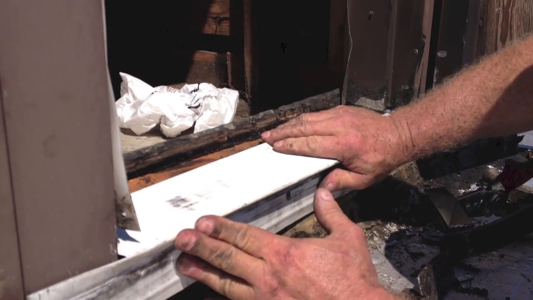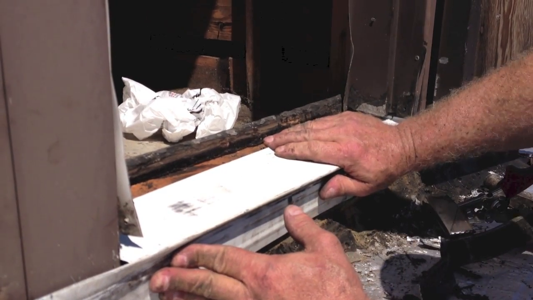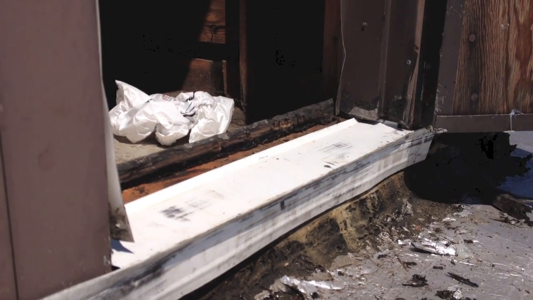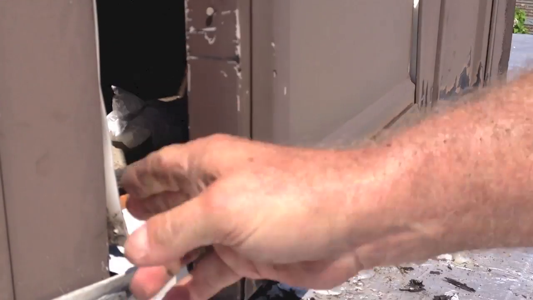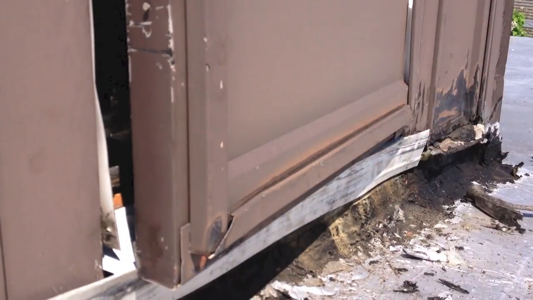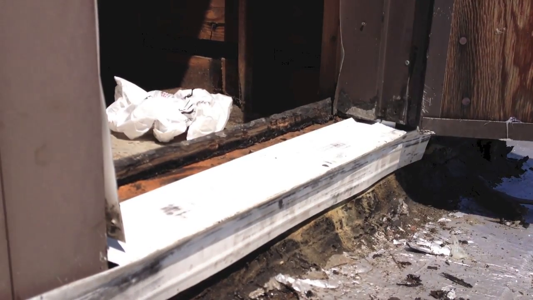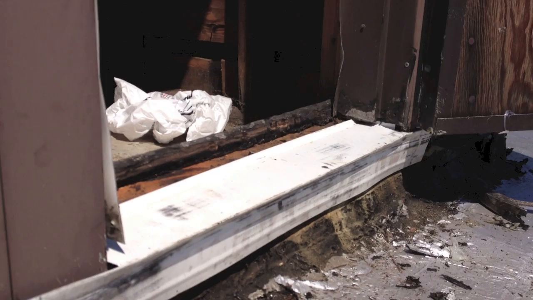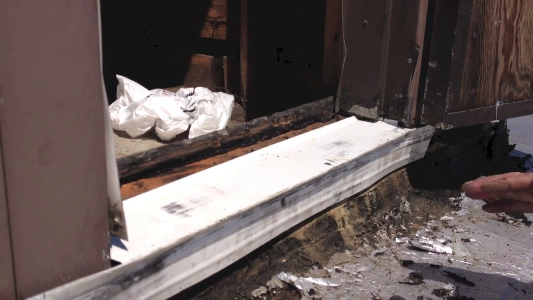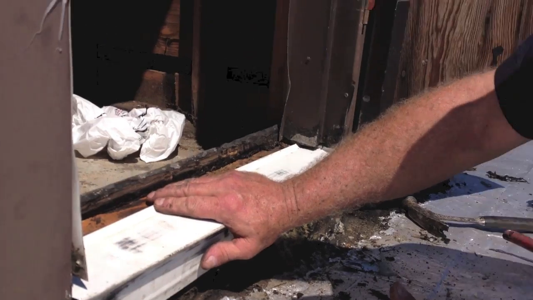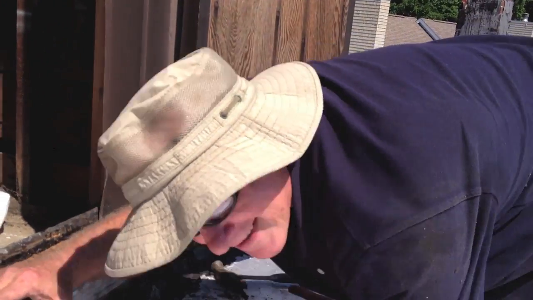And we have fixed the flashing for this door. So when you close the door, what's that there? Water cannot get in there. Even if it goes underneath the door, it will not go inside. Very good. Okay. We'll nail this down and seal it, and it's done. You like that?